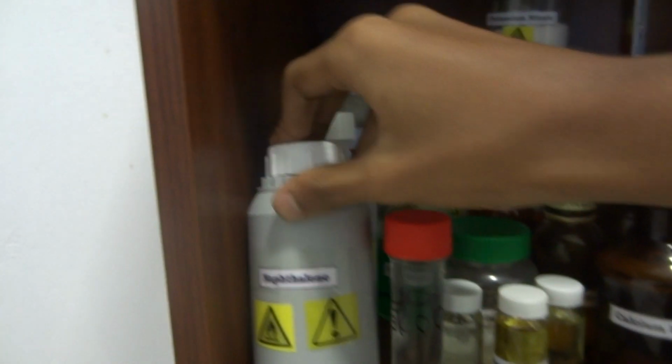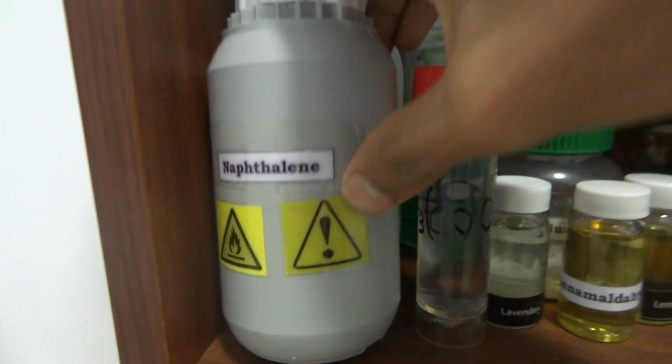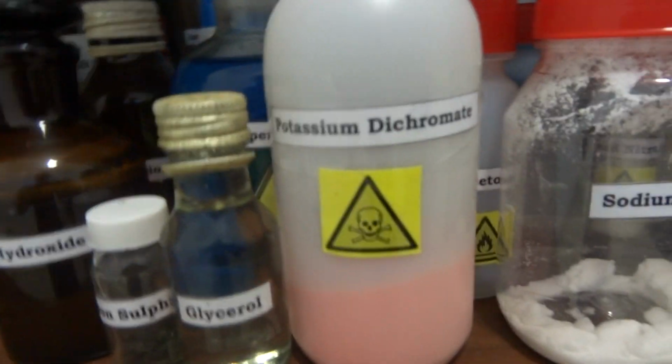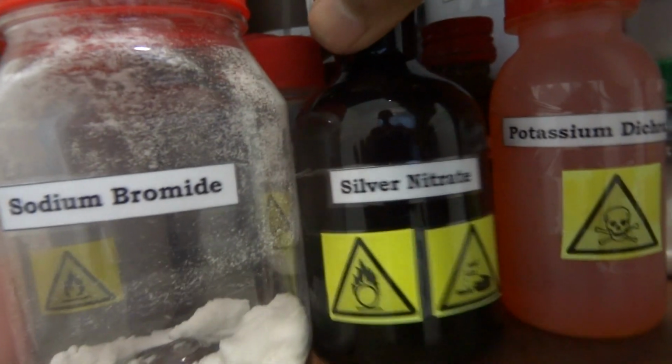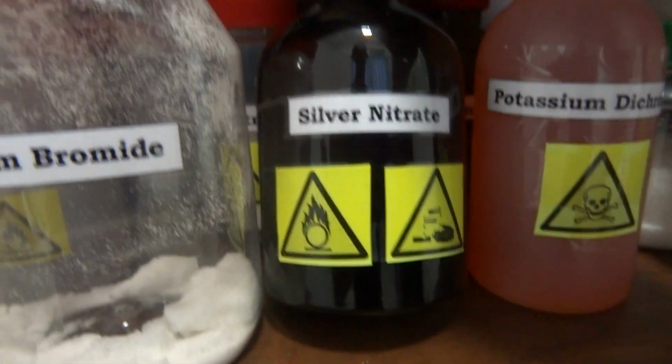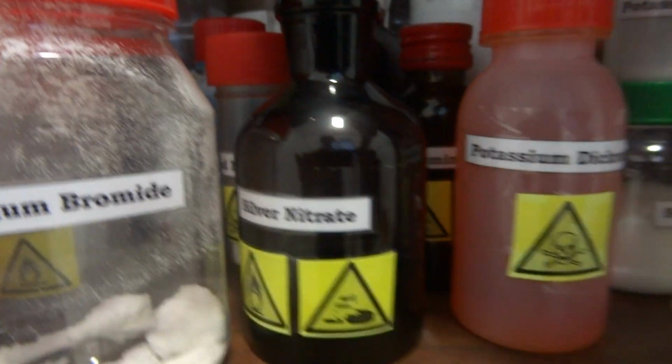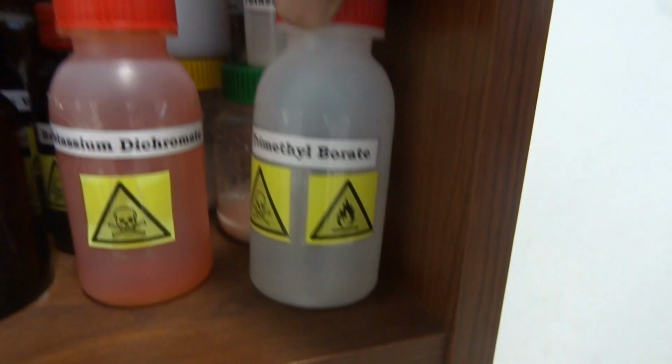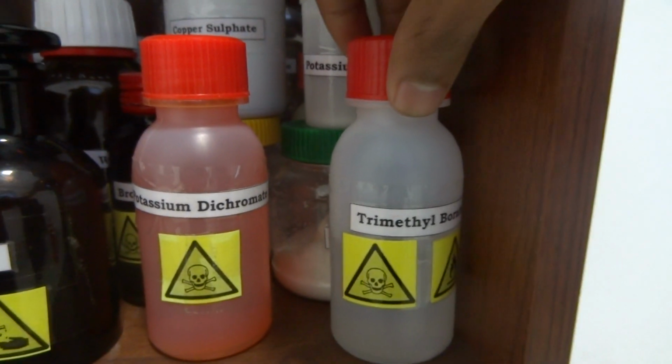Naphthalene, it has the highly flammable sign and the general warning sign. Potassium dichromate, toxic sign. Silver nitrate, oxidizing and corrosive sign. Trimethyl borate, highly flammable and toxic.